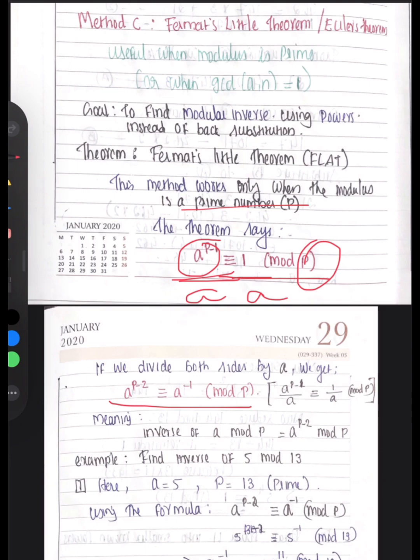That means the inverse of a mod p is equivalent to a raised to p minus 2 mod p. So, the formula for the modular inverse is a raised to minus 1 is congruent to a raised to p minus 2 mod p. It is used only when p is prime.